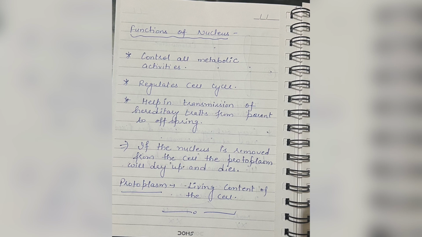Next, we have the functions of the nucleus that we already discussed. This is for your revision or repetition. That is, the nucleus controls all the metabolic activities which are going on inside the cell. It regulates the cell cycle. It helps in the transmission of the hereditary characters from the parents to the offspring.